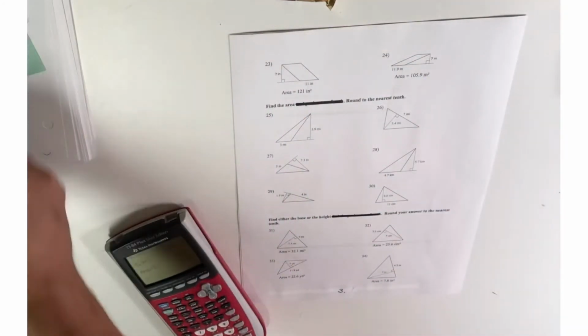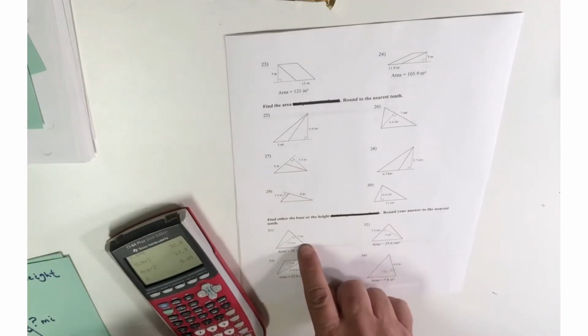There's number 25. The next one to begin a section is number 31.